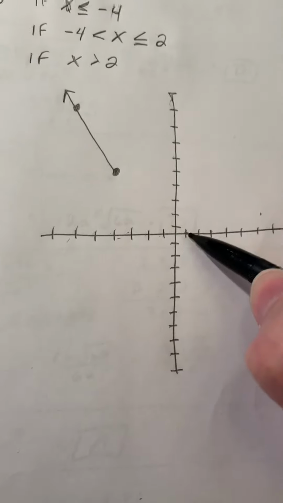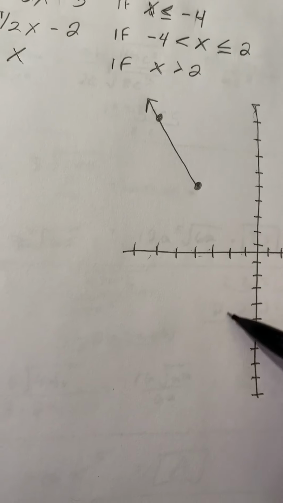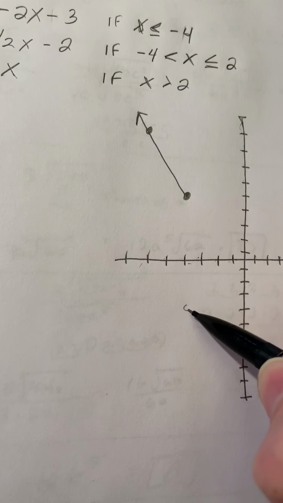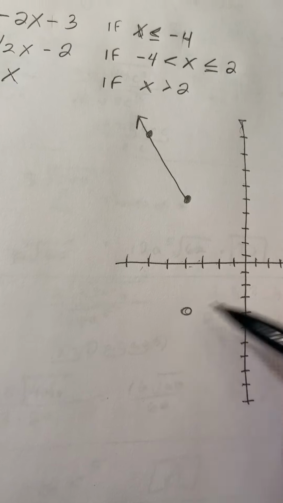So let's go there, negative 4, and 1, 2, 3, 4 down, gives me an open dot over here. Remember, it's got to pass the vertical line test, so that's a closed dot, and that's an open dot, so that shouldn't be a problem. Where does it go?